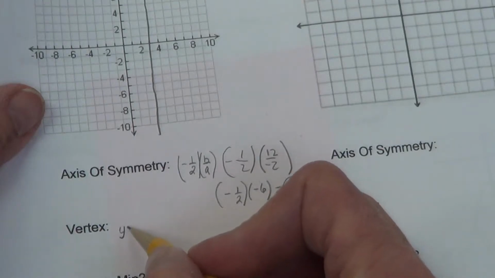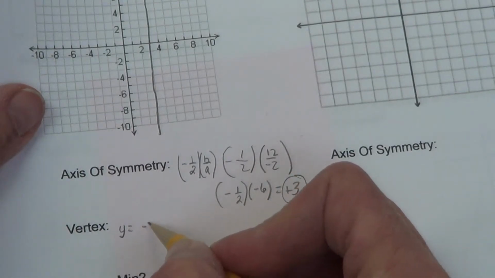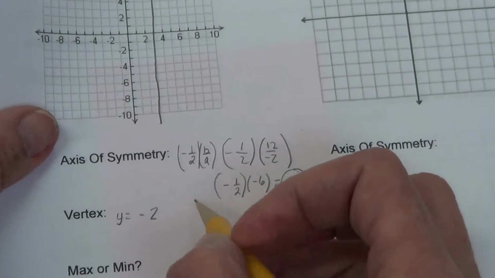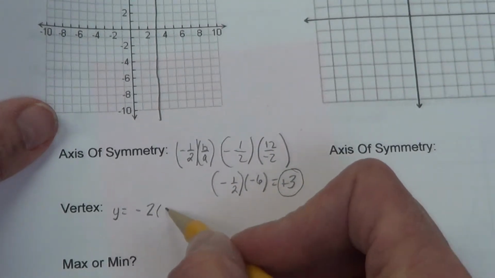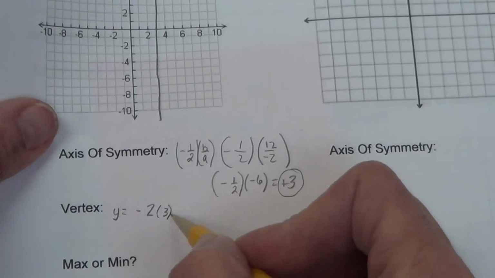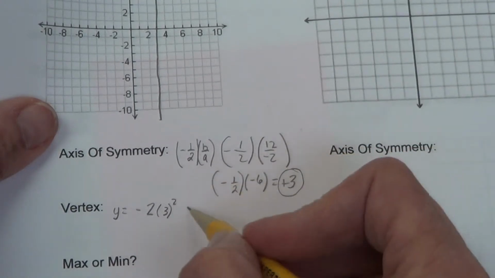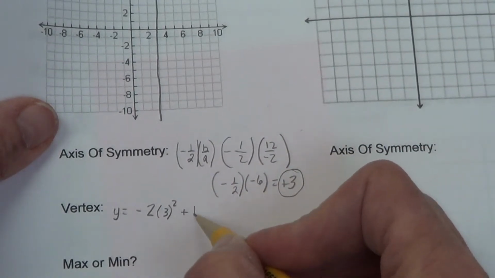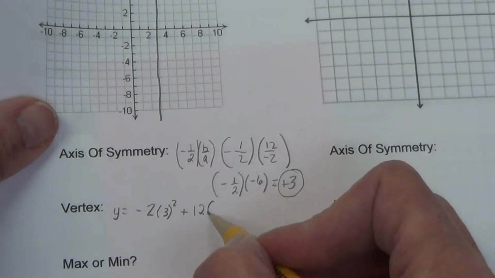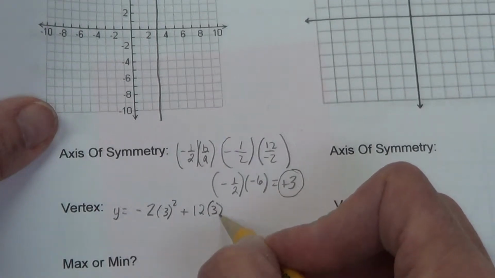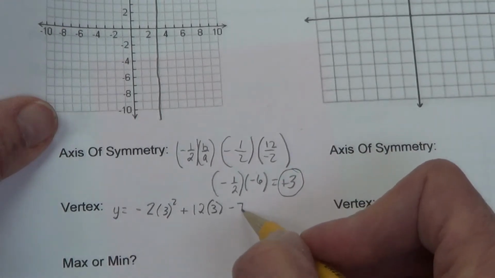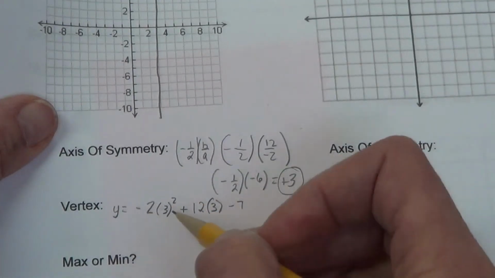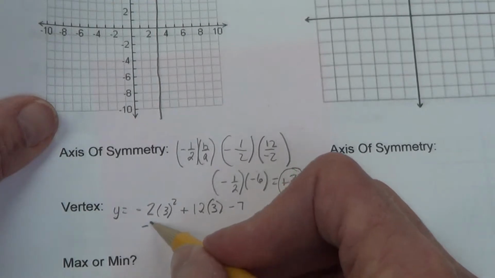So y equals -2, normally that's an x squared, we plug in our 3 value there, 3 squared, plus 12 times 3, that's the x value, minus 7. 3 squared is 9, times -2 is -18.